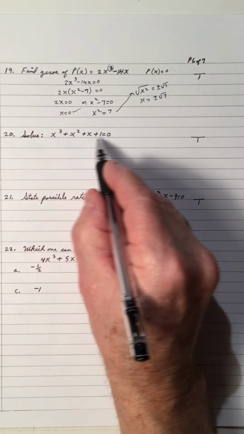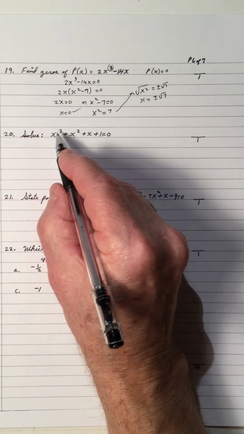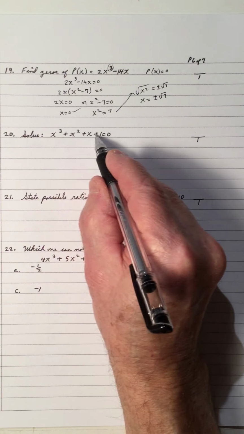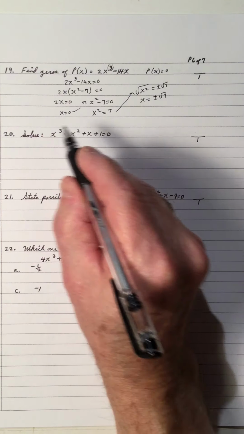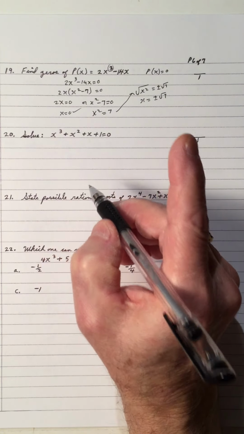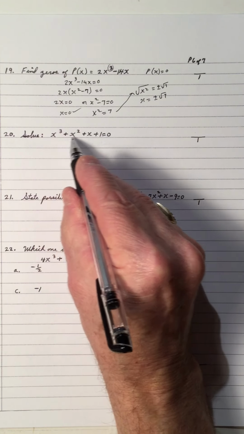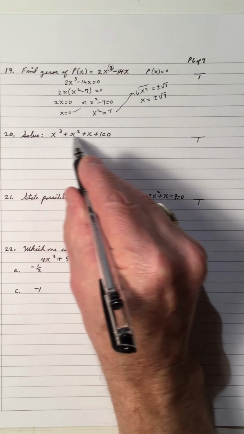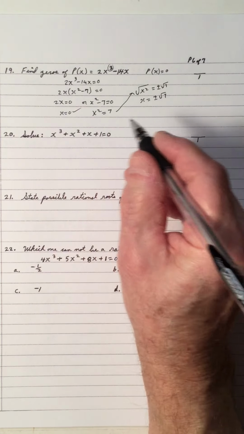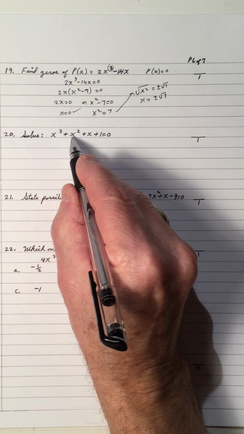Number 20, solve this equation. It's cubic, and it has 4 terms, and it's in descending order. Notice that these are all positives. A cubic is odd degree, so it has at least one real root. So what do I do? Is x common? No. Is 1 a root? No, because they don't add up to 0. Then I look for, can I work with what we call grouping? So I can take an x squared out of here.